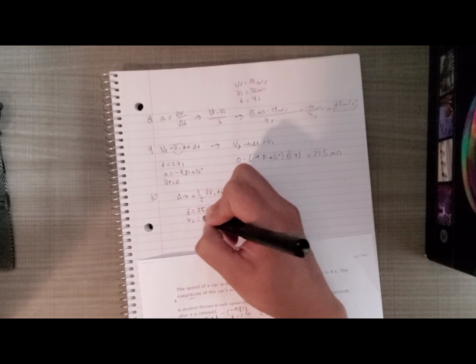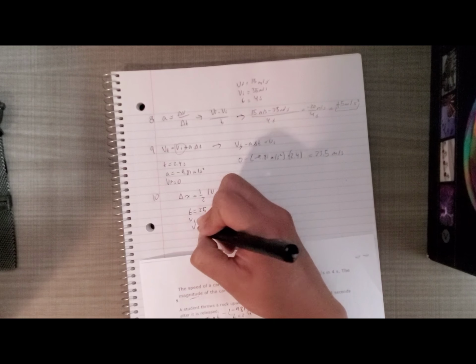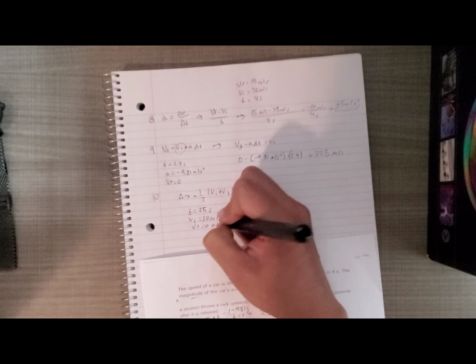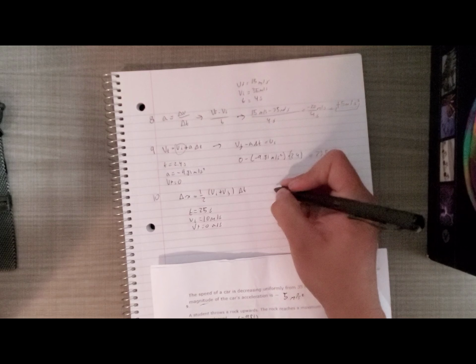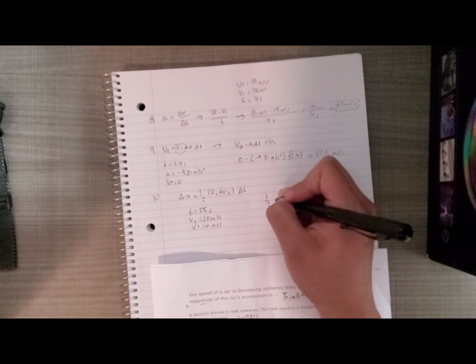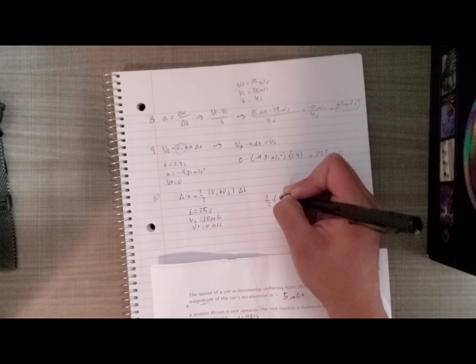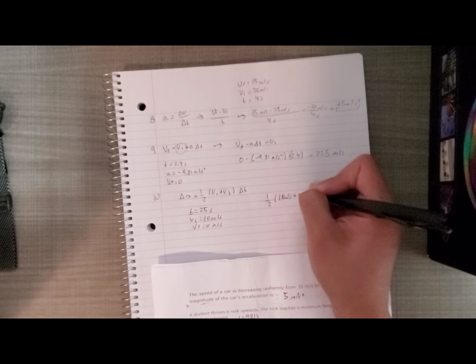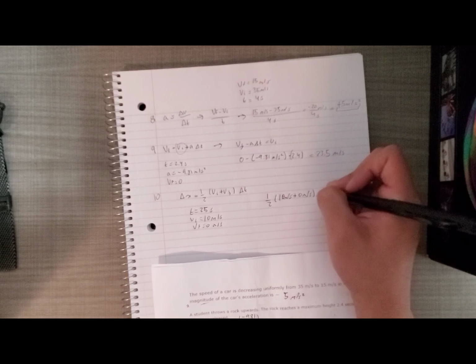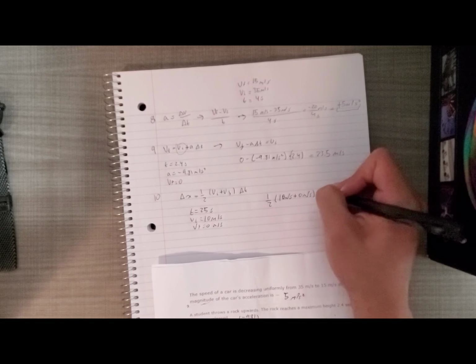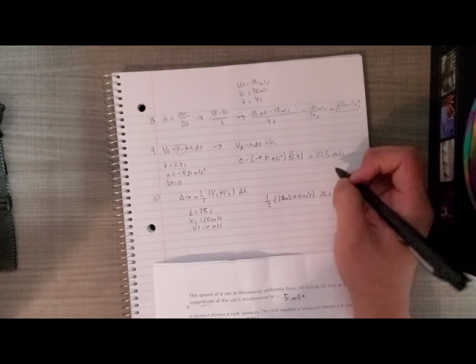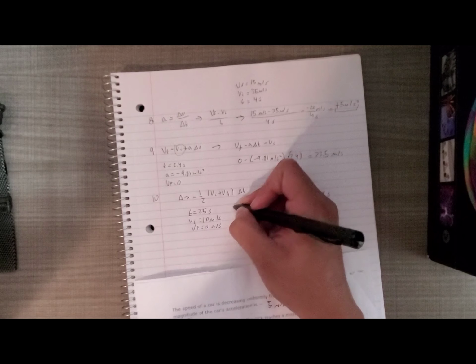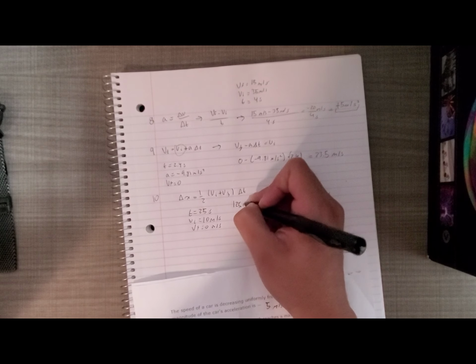initial velocity, which is equal to 10 meters per second, our final, which is 0 meters per second, and then we just plug in 1/2 times 10 meters per second plus 0 meters per second times 25 seconds. This should equal 125 meters.